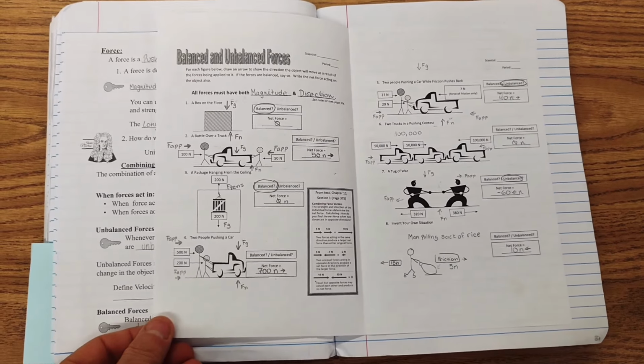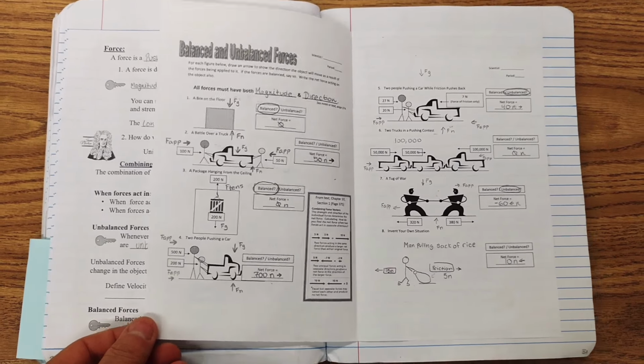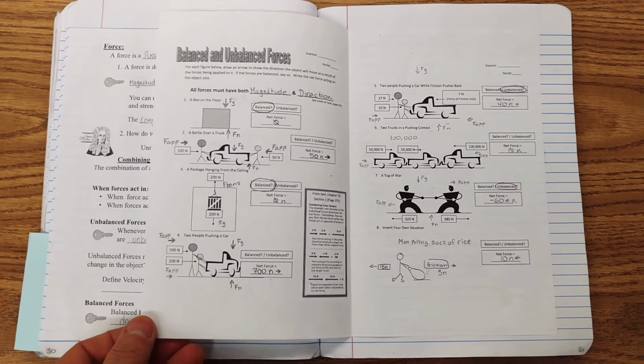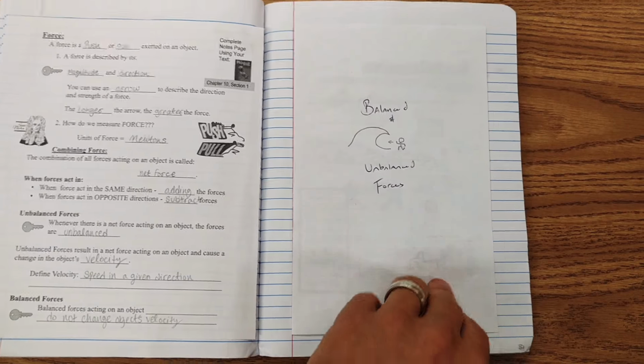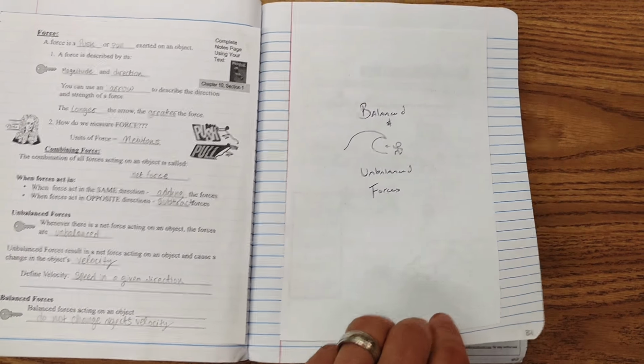Some of these beautiful, fabulous stick figures showing the interactions of forces and how to calculate net force. That's a foldable. Go ahead and make sure you label that. And that should be found on page 31 of your notebook.